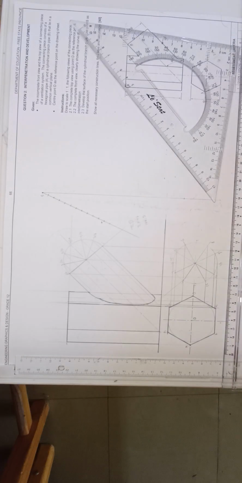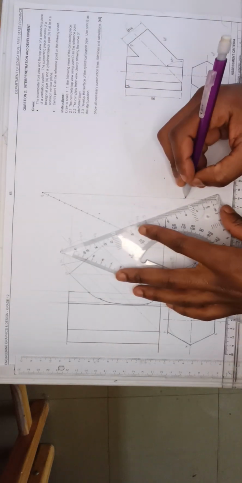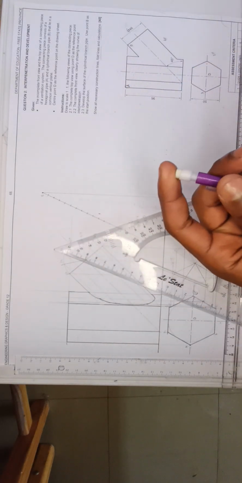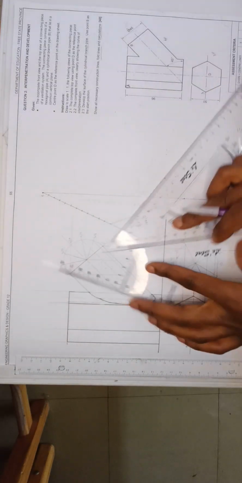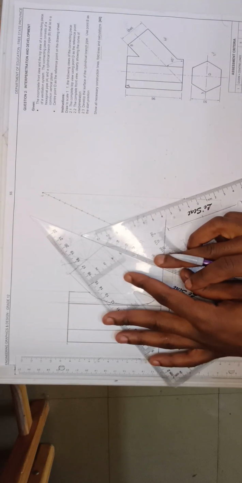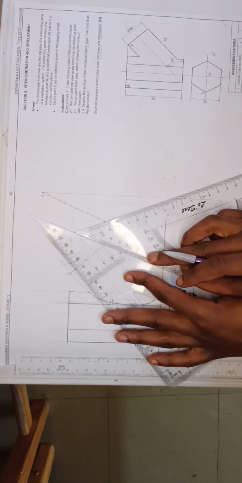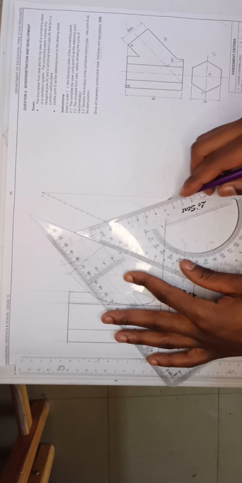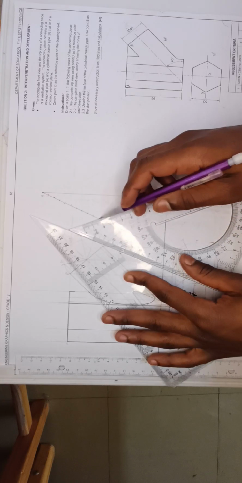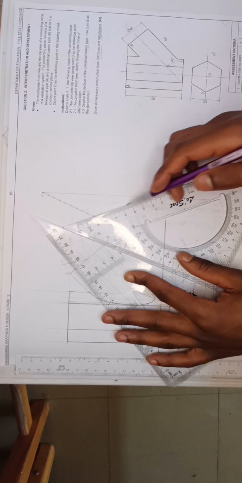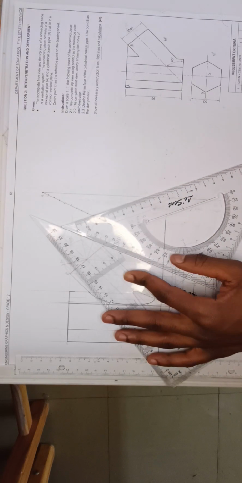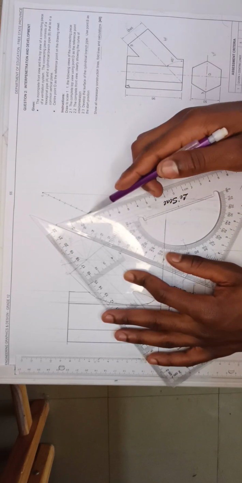And then with this last point you can quickly join it with the length that you got, which is 144,5. And then parallel to that line, you can divide this line segment here, which is 144,5.